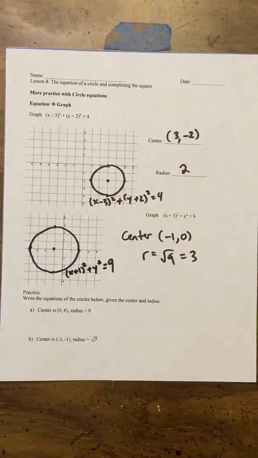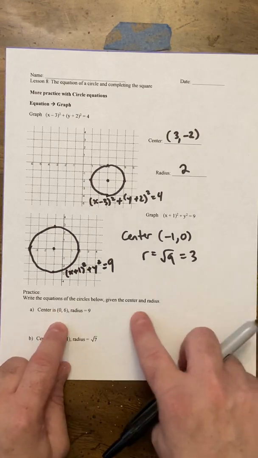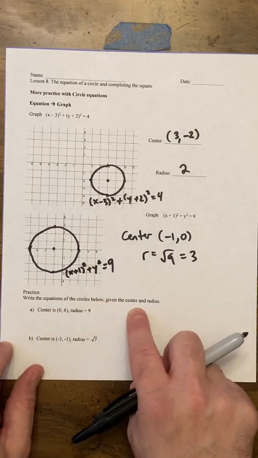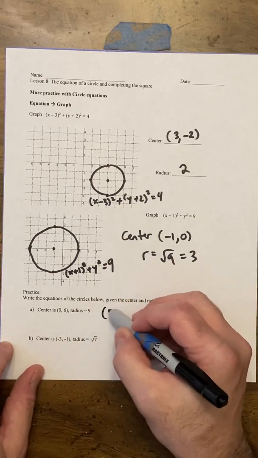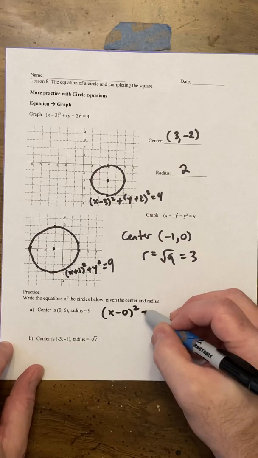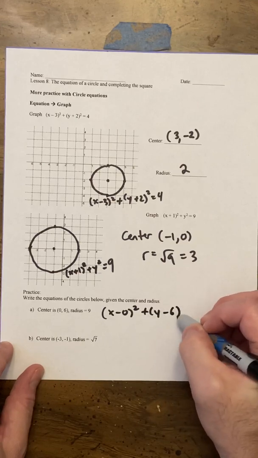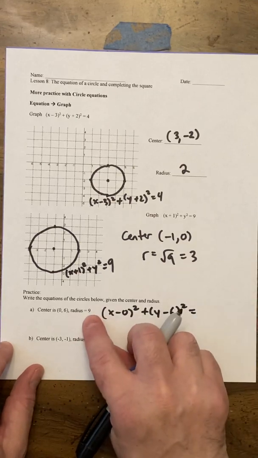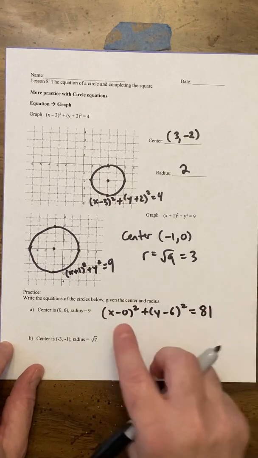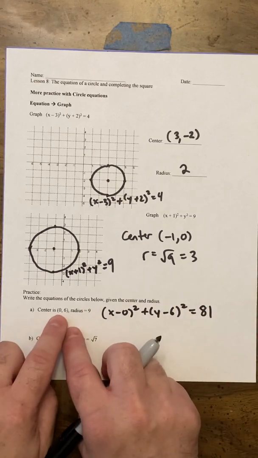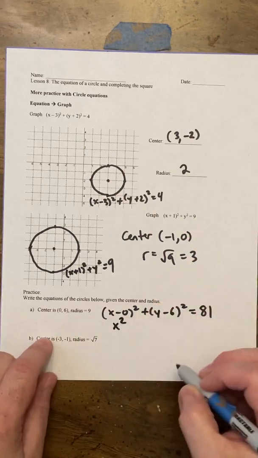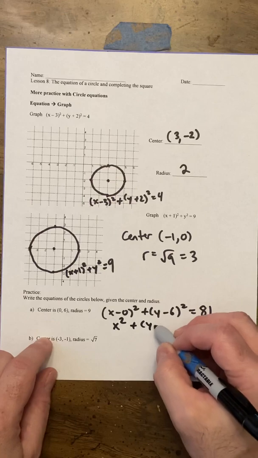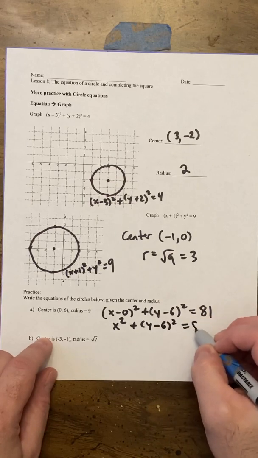All right? Okay, so here's some extra practice with circle equations. Write the equation of the circles below, given the center and the radius. So here, just to show you, we could do x minus 0 squared plus y minus 6 squared equals, we'll take the radius and square it, which is going to be 81. But when we know the center, one of the values is 0, just like we had over here, we could literally just write x squared. x squared plus y minus 6 squared equals 81.